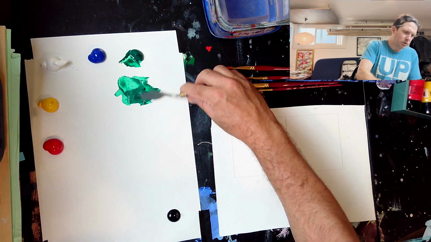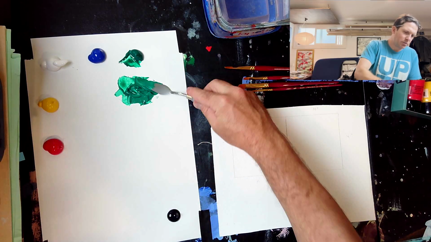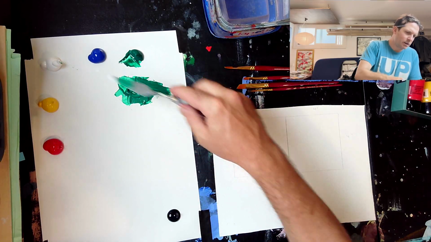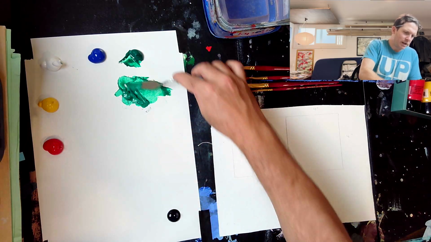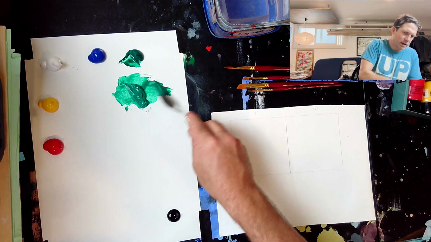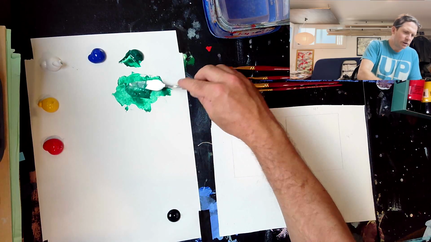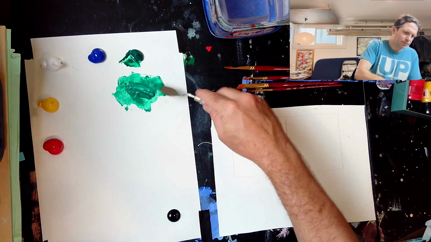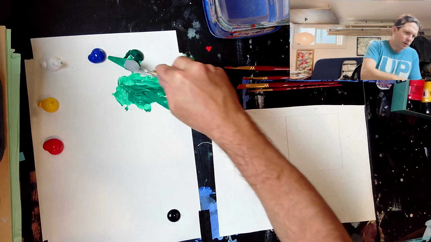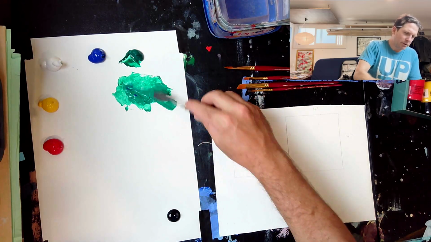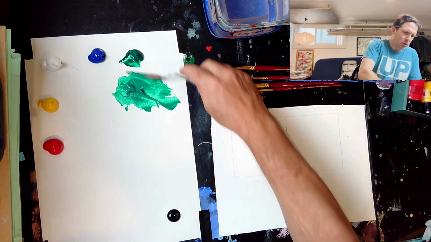If you mix blue and green together, it's still going to be pretty bright. You're not going to lose too much value. But first I'm going to lighten up my green with little bits of white at a time, like little drops. And I want a little bit of blue to make my beautiful turquoise.